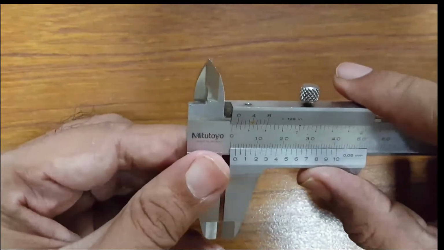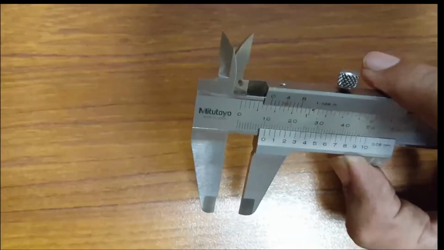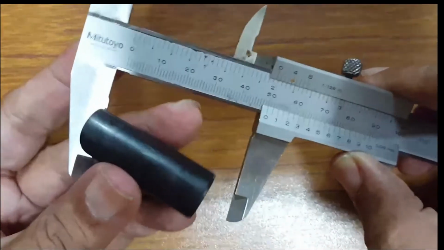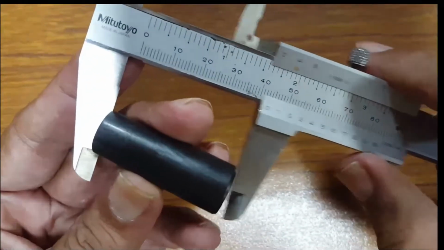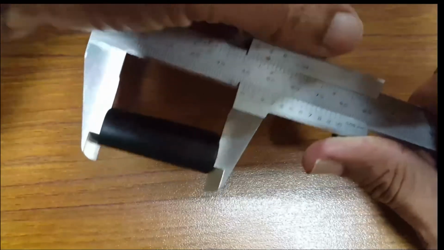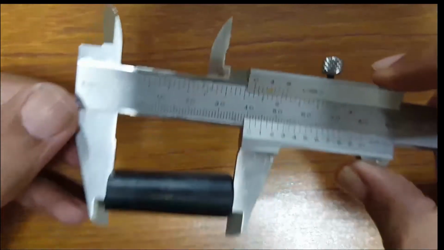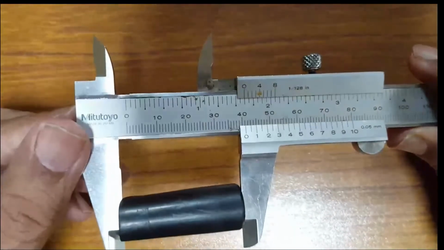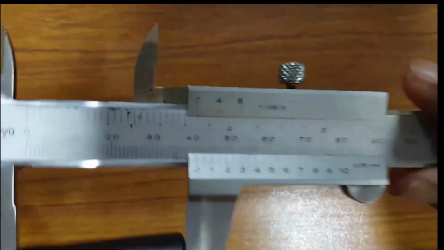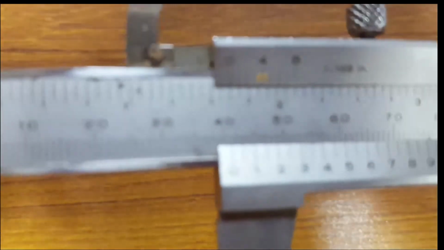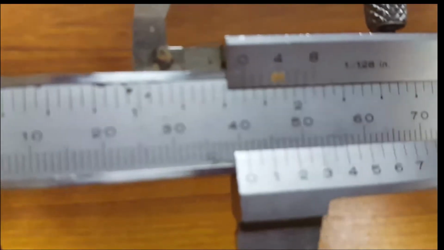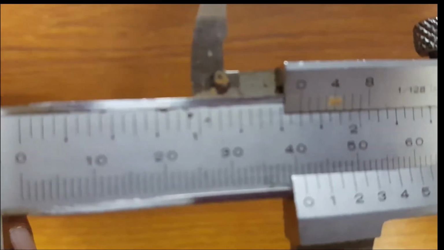Now we want to measure the length of a particular object. Suppose we want to measure the length of this. We hold the specimen like that by opening the jaws. Now we lock the locking screw. Now the object is locked. For the main scale reading, we observe which line of the main scale the vernier zero is crossing. Here, it is crossing the 41st division. So the main scale reading is 41 millimeter.